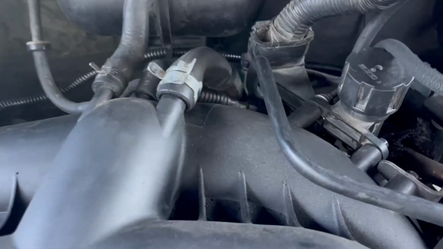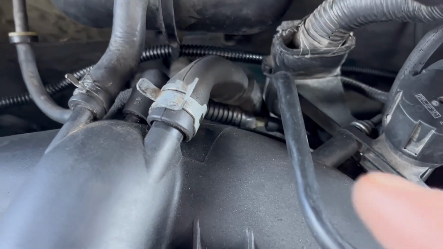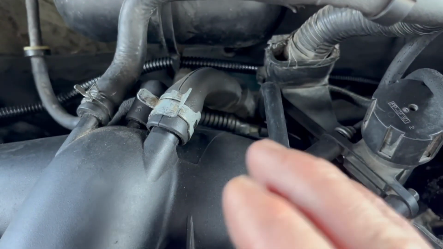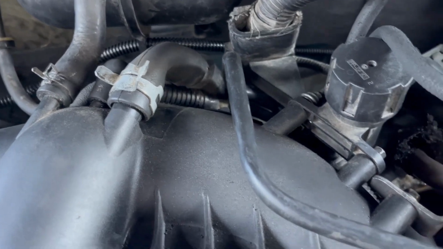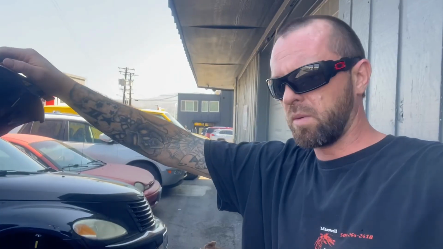I swear I get the worst vehicles in town. This is another multi-problem vehicle. So we're just going to take one issue at a time, deductive reasoning, try to narrow it down, put the puzzle pieces together and zero in on the suspect. So that is the vacuum line that goes to the PCV system. That is actually under the intake. I just want to be clear regarding that.